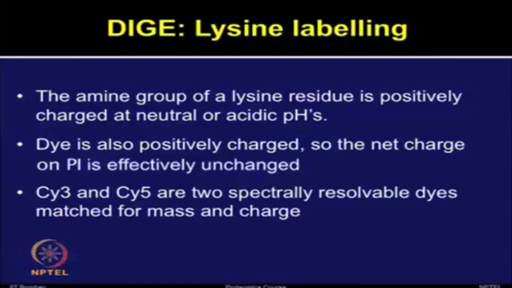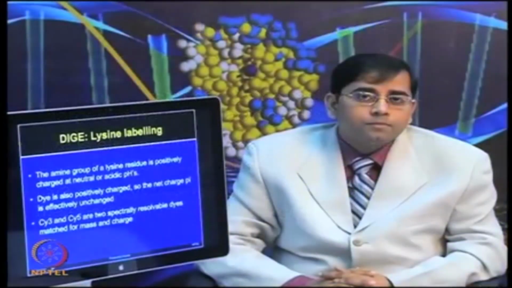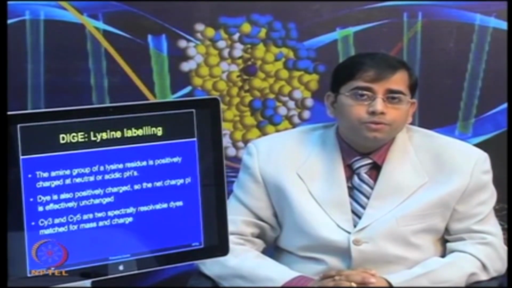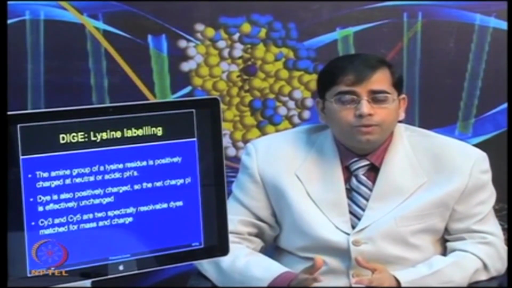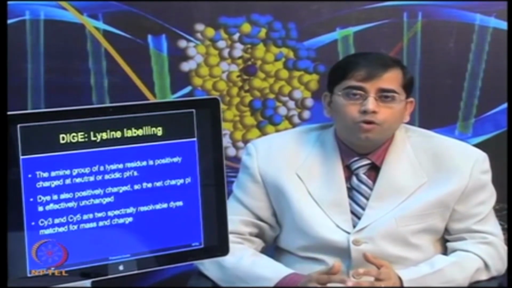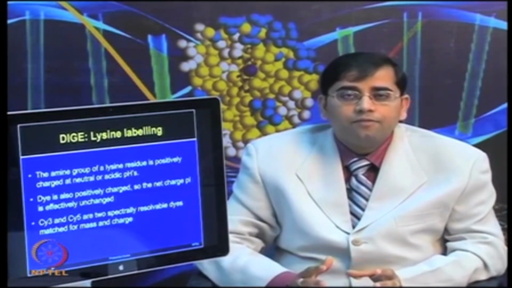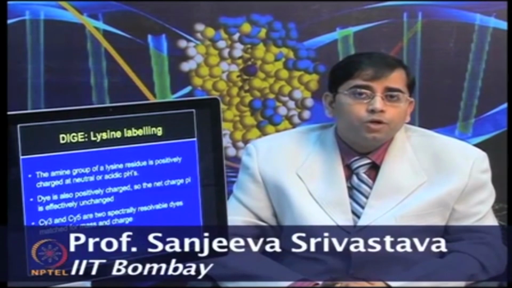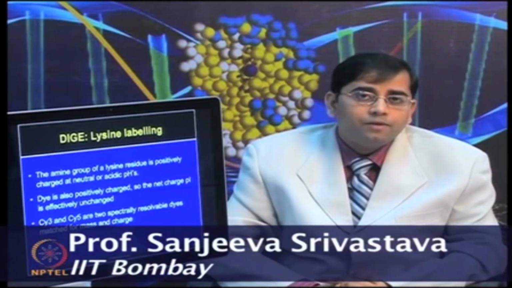Therefore, Psi 3 and Psi 5 are not going to alter the mass as well as the charge overall, and they are very well spectrally resolved. So, people prefer doing lysine labeling. It is not going to alter overall pI values. It is not going to alter overall mass, because both Psi 3 and Psi 5 will carry the same mass of these labels, and there is a good probability that your protein will have lysine residues and it will get labeled because of the cyanine dyes.